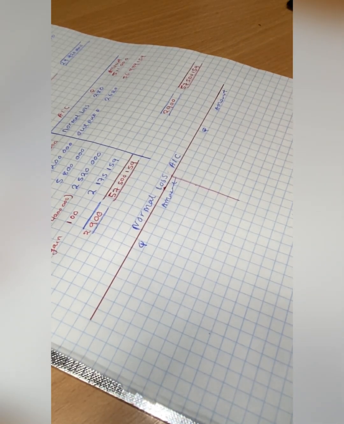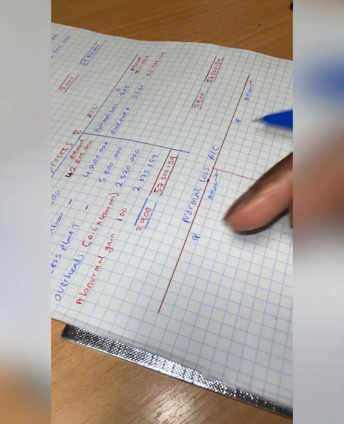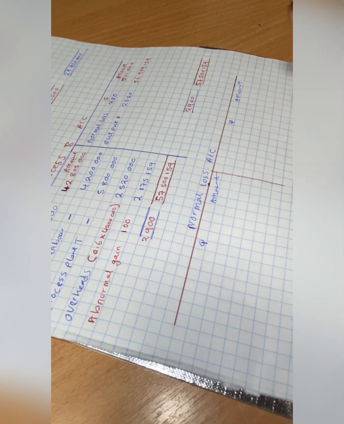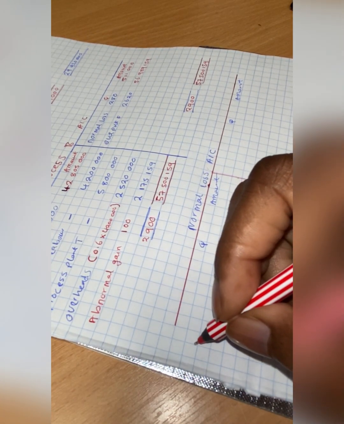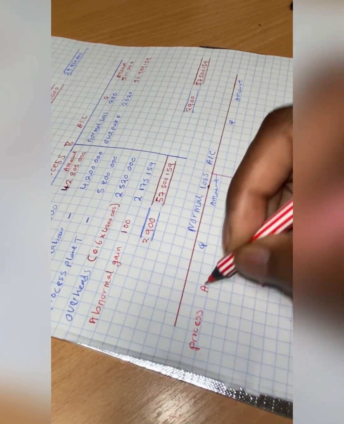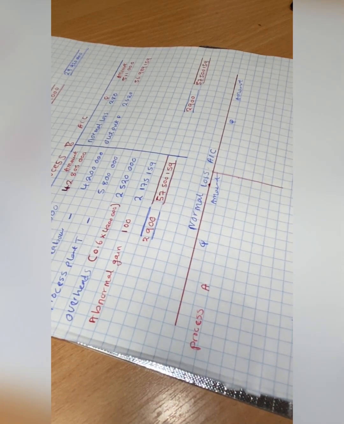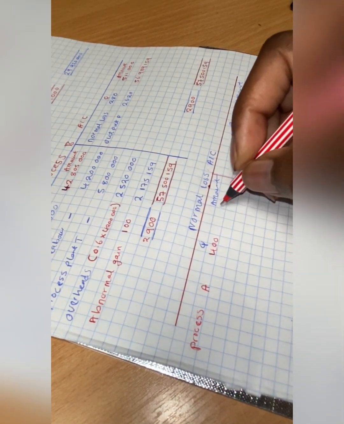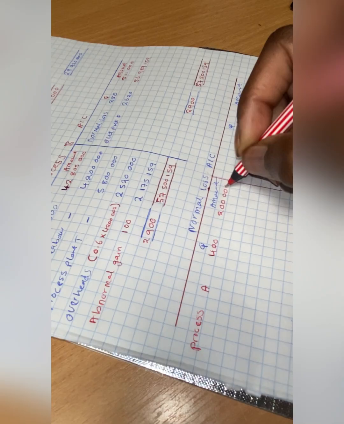Now what do you put here? For the normal loss, you are just showing where the normal loss is coming from. In this case, we had normal loss from both process A and process B. Under process A, you show that from process A we have a normal loss. How much in terms of quantities? We had 400 kg. In terms of amount, it was 200,000.